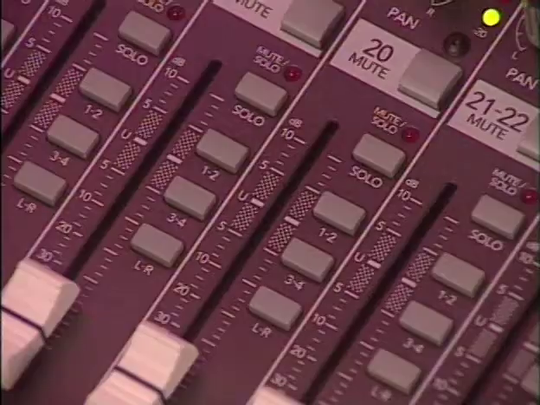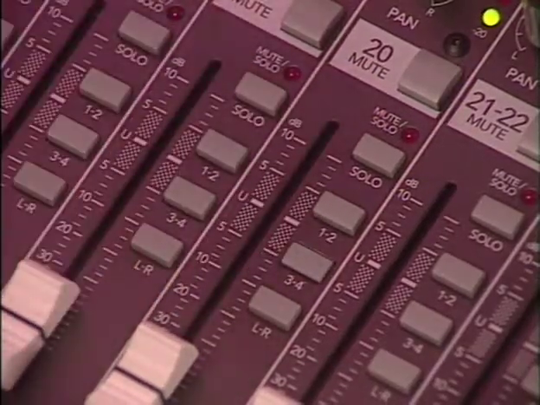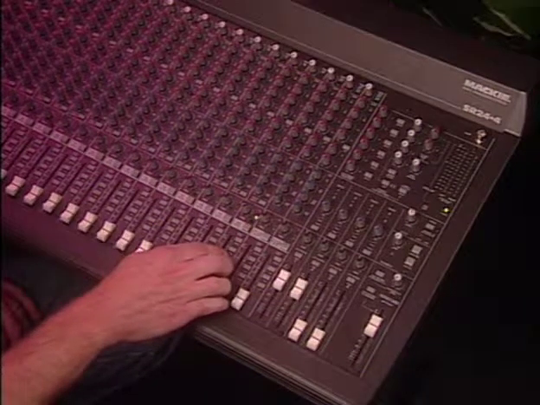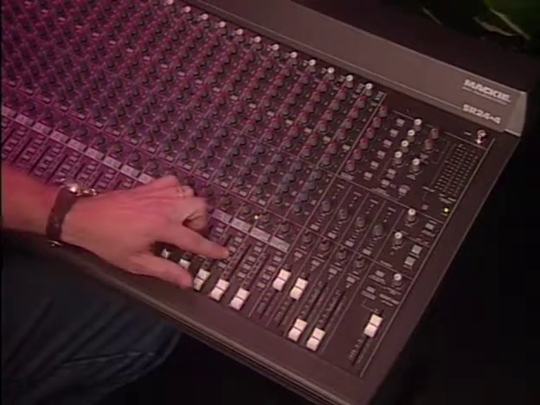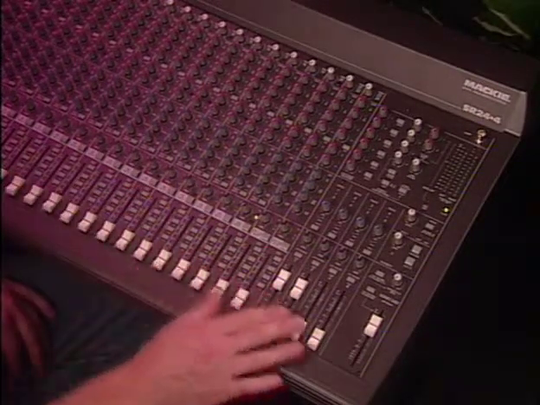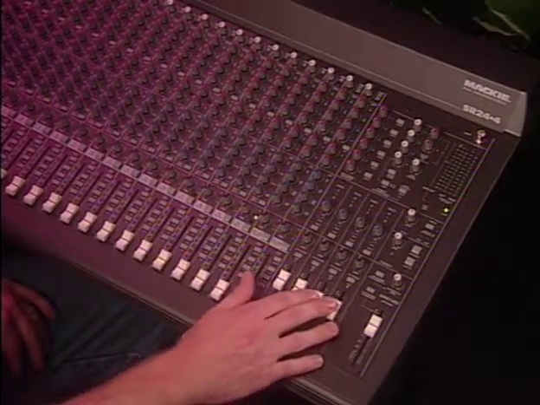Now let's go to subgroup 3 and 4. The same concept applies as it does to 1 and 2. By selecting 3 and 4 on the channel, I now am routing my audio signal from channel 20 through subgroup 3 and 4 and out to the master fader. Very simple. Alright, let's put some more channels into the equation now.